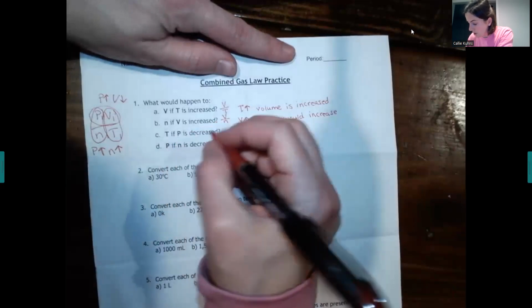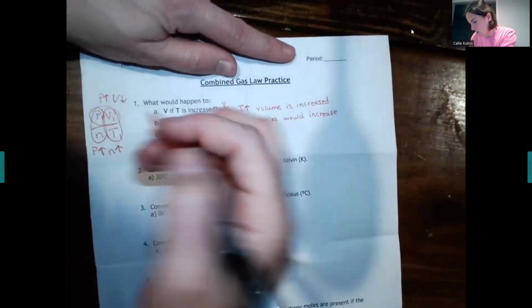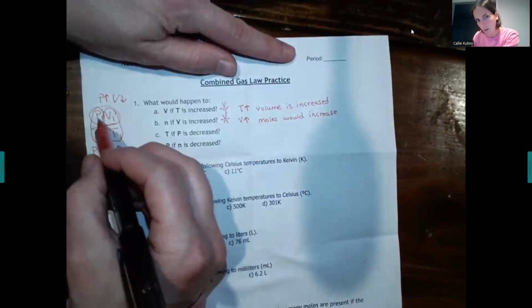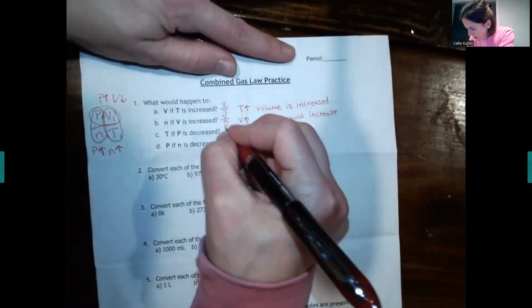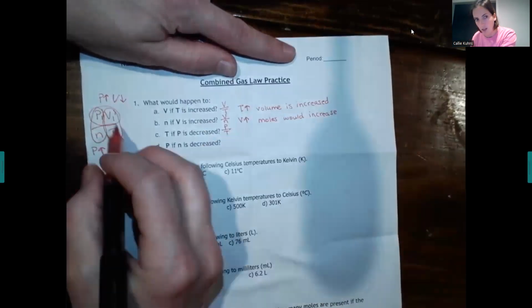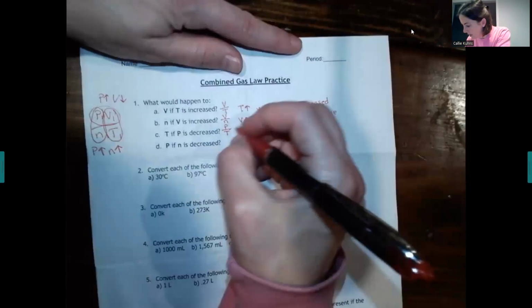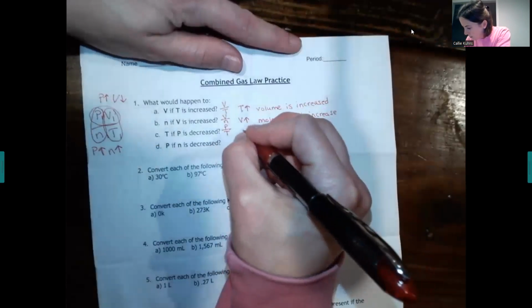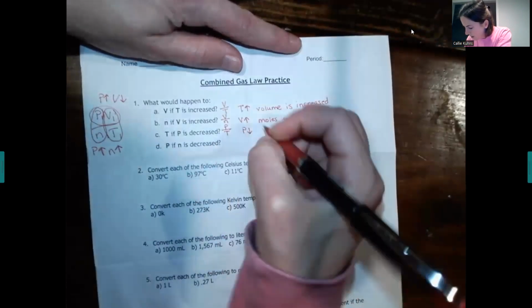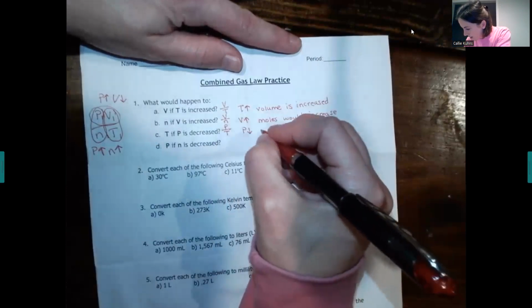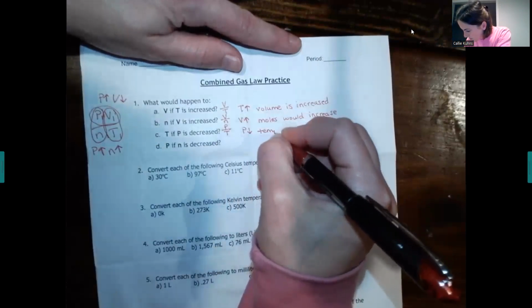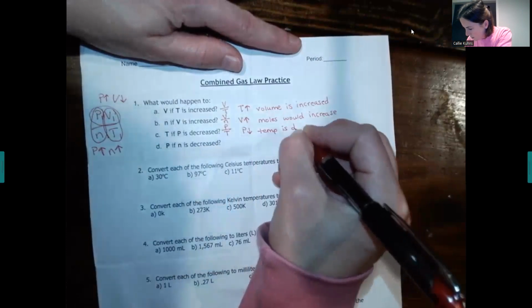If pressure is decreased, what happens to temperature? Temperature and pressure, so that's a P over T when we look at the equation. A direct relationship. I guess I didn't do a good job of mixing these up, I apologize. So if pressure is decreased, then the temperature is also decreased.